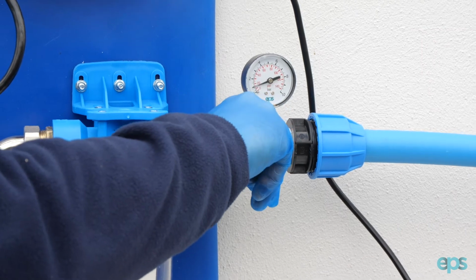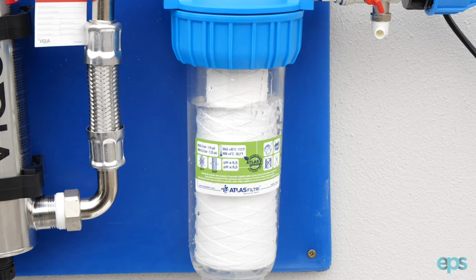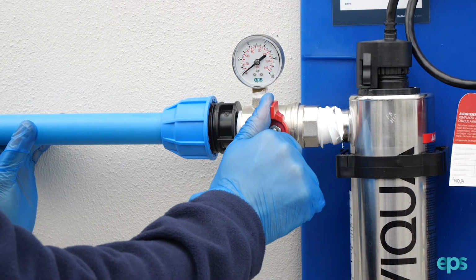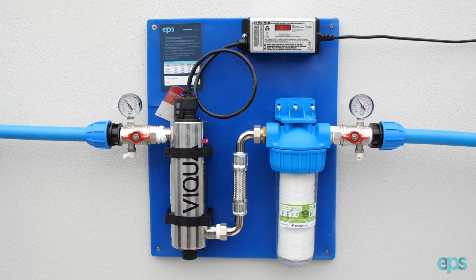Open the isolation valve to the UV disinfection system. Reopen the isolation valve on the inlet. You've now changed the sediment filter on your integrated UV disinfection system by EPS.